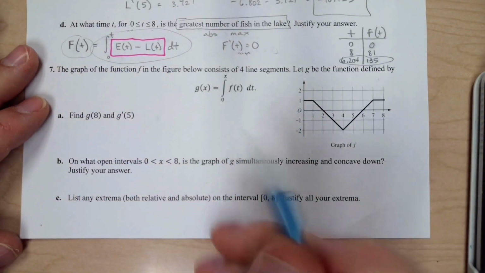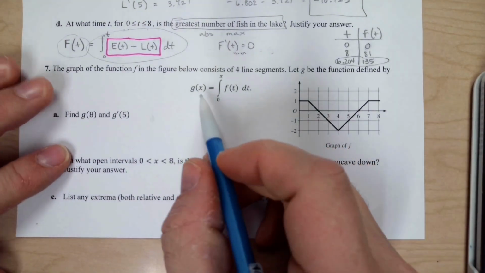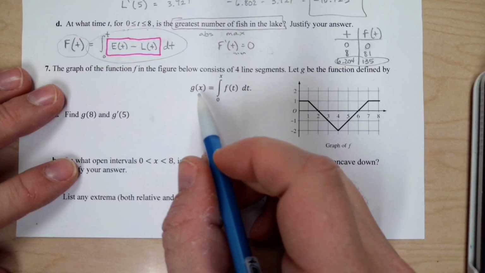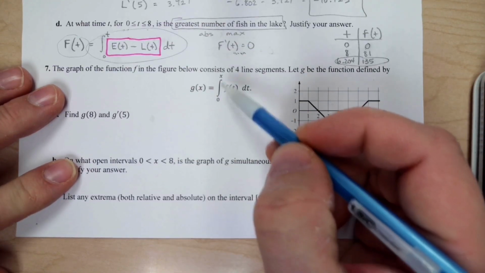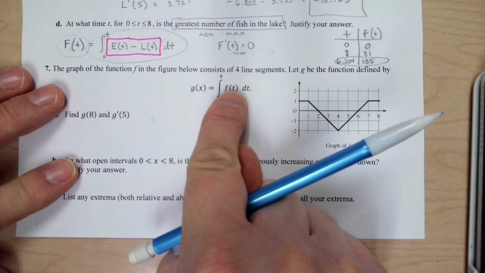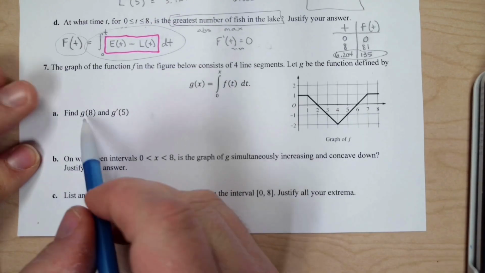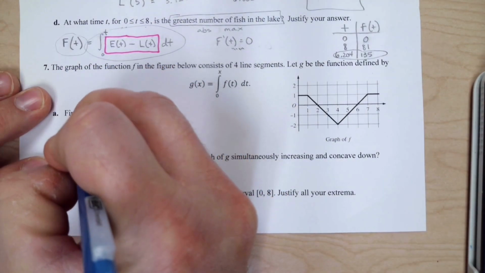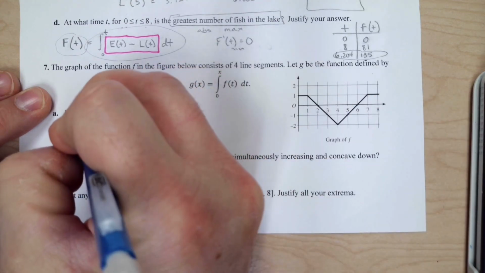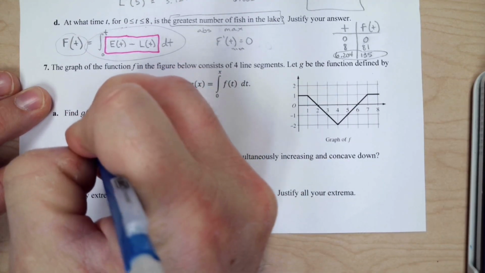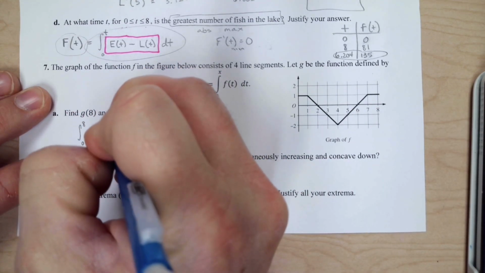In number 7, I have g of x being the area underneath the graph f. So here's f. So when it asks me for g of 8, that is simply the area under f from 0 to 8.